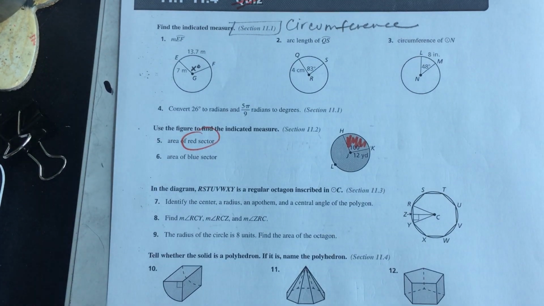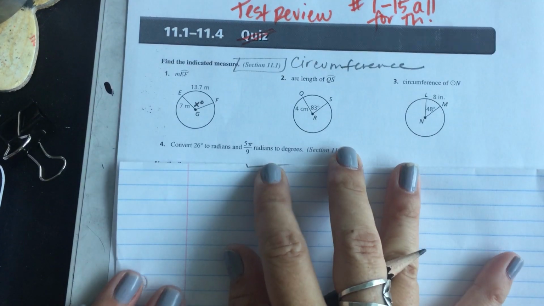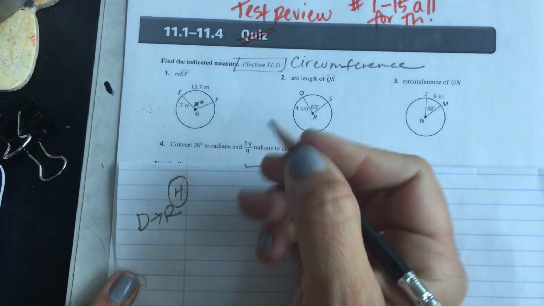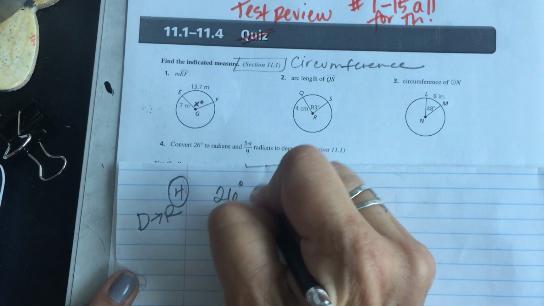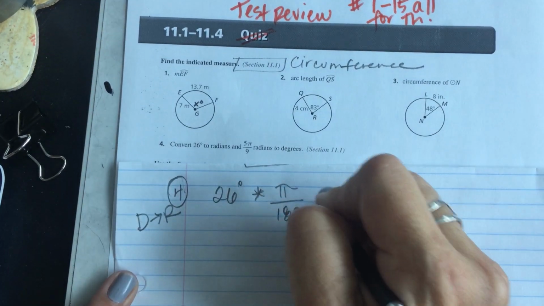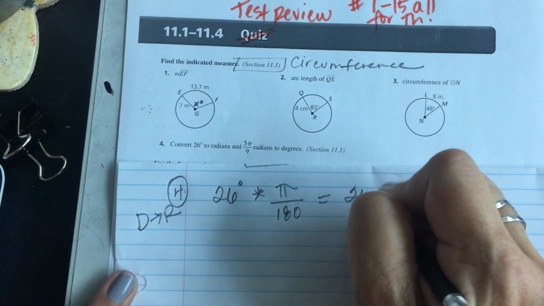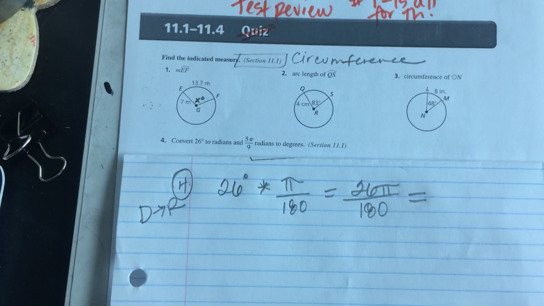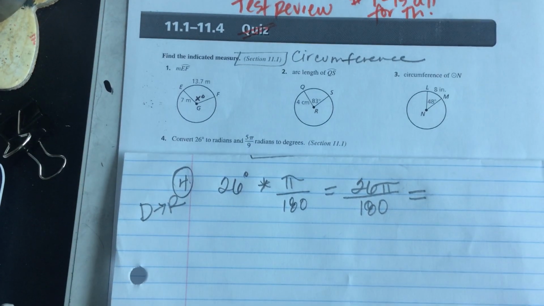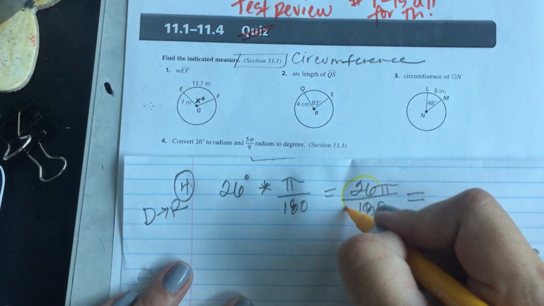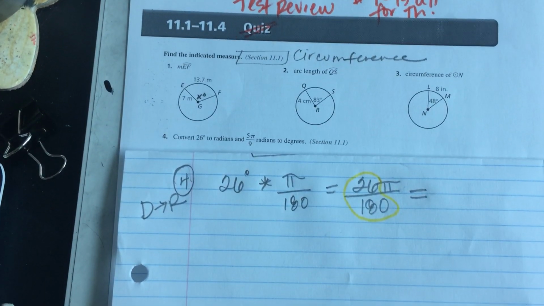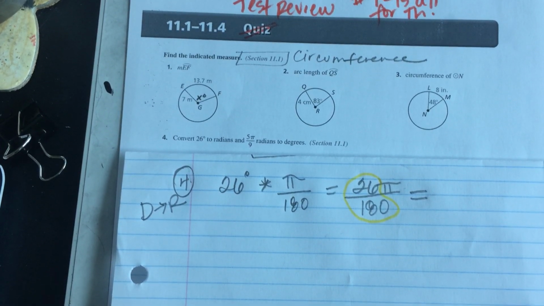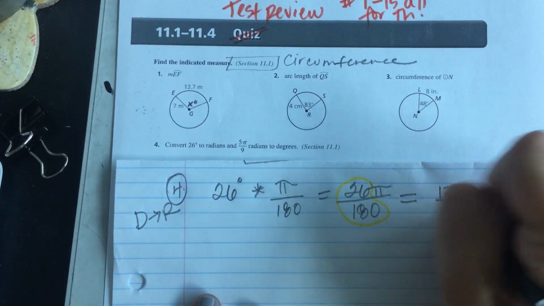Number 4 really had 2 problems. It says convert 26 degrees to radians. So number 4, I've got to go degrees to radians. And when I look back, that means then I have to multiply that by pi over 180. And so that's going to be 26 pi's over 180. Let's reduce the 26 over 180. Did this before. Just reduce the numerical values in the fraction. And that one is reducing to 13 pi's over 90.